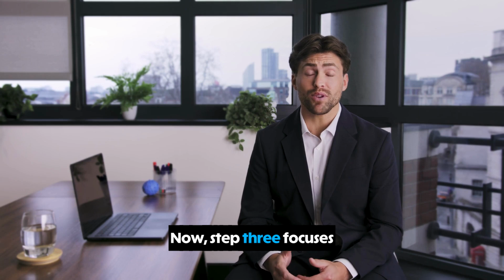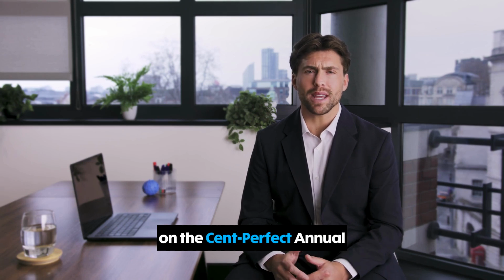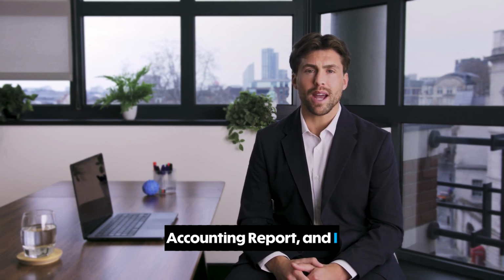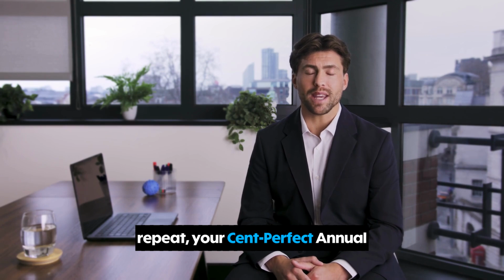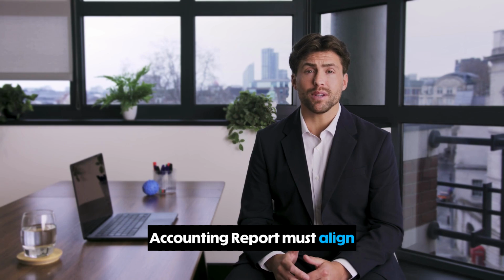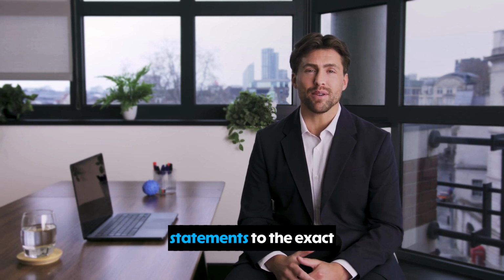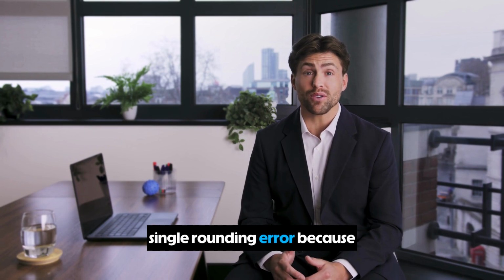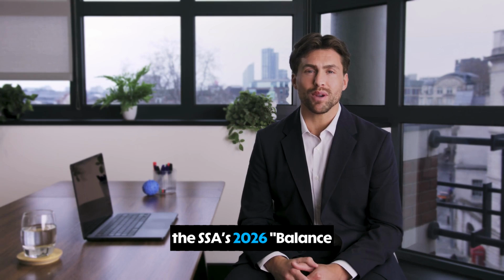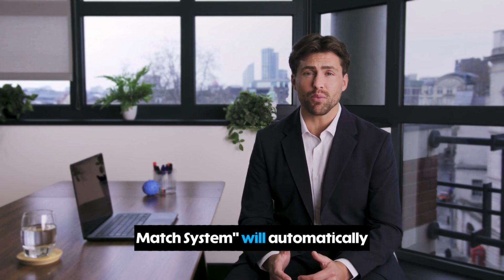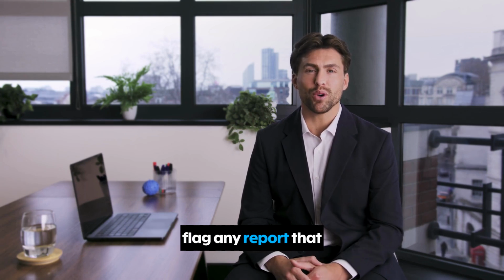Now, Step 3 focuses on the Cent Perfect Annual Accounting Report. Your Cent Perfect Annual Accounting Report must align with your year-end bank statements to the exact decimal point without a single rounding error, because the SSA's 2026 balance match system will automatically flag any report that deviates by even 50 cents.